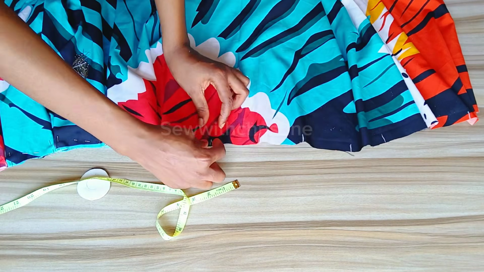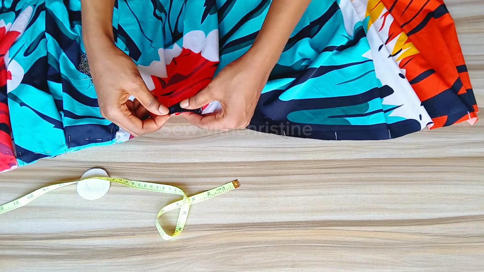So guys, this is how to make your box pleat. You can see this is actually very simple.